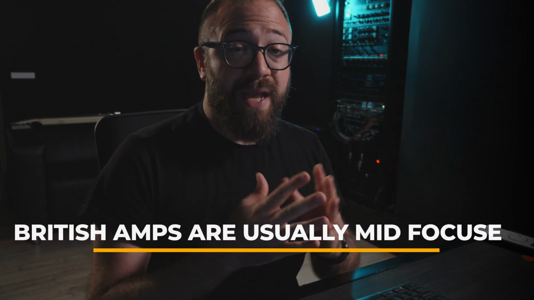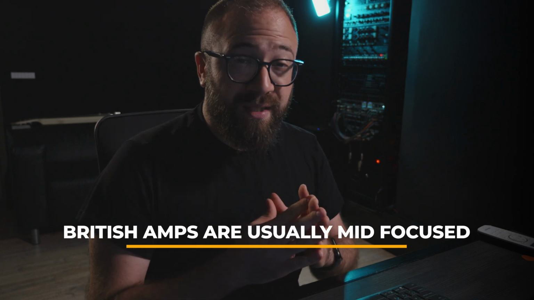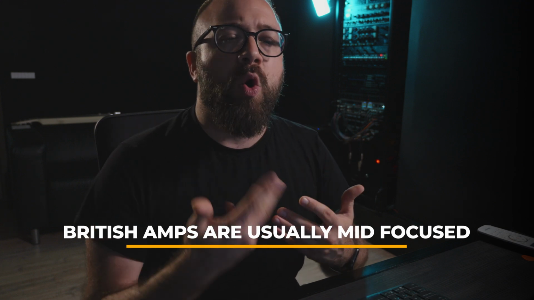So the British sound has different characteristics from the American one. We can associate British tones with brands like Marshall and Orange, talk about heavy sounds. So what do they have in common? Of course, the mids, the presence, the clarity, maybe less pronounced low ends, and usually EL34 tubes that help achieve that in-your-face tone and that straightforward sound.